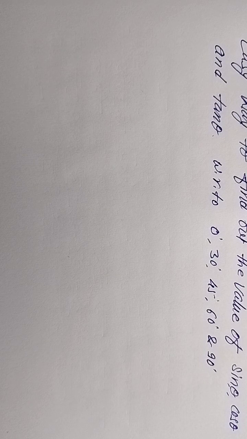Hi, today I will discuss an easy way to find out the value of sin theta, cos theta and tan theta, where the value of theta can be 0 degree, 30 degree, 45 degree, 60 degree and 90 degree. How to remember the value of sin, cos and tan theta in these 5 degrees.